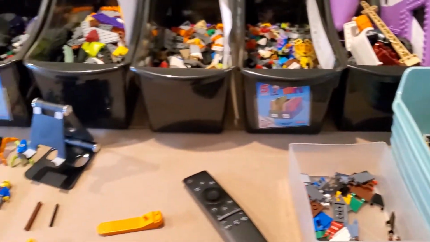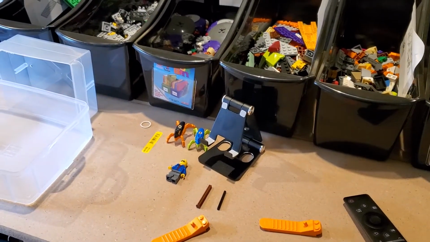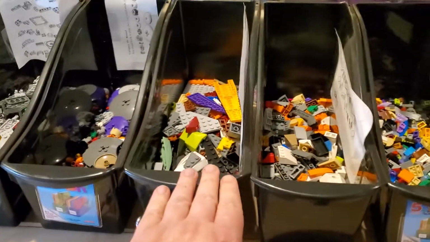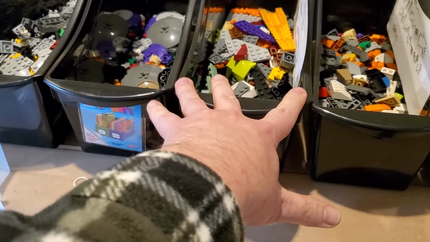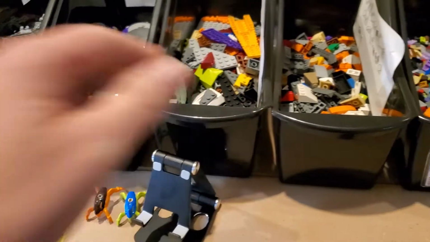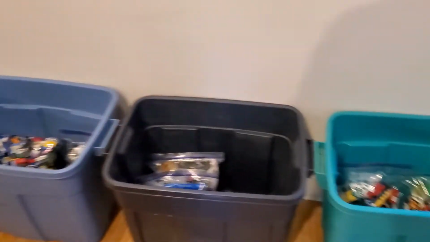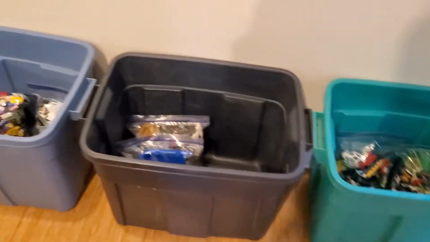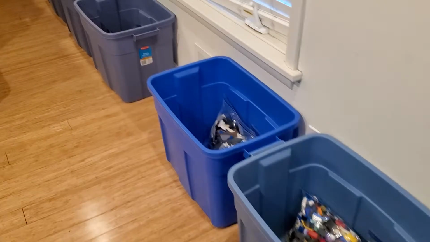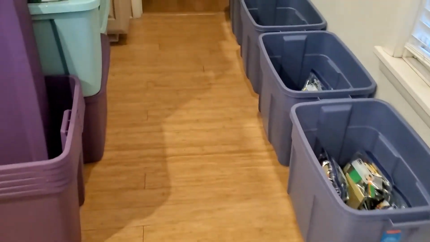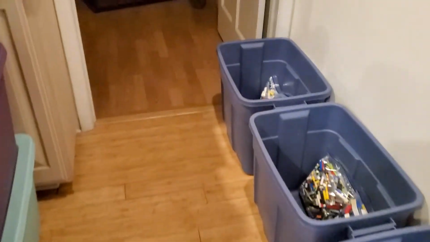Once that's done, it gets poured off into a gallon Ziploc bag, and I found that if I fill up to about this level of the bin, that will pretty much fill a gallon Ziploc bag. So I take those gallon Ziploc bags, and I've just started doing this, I've got these totes over here where I'm putting the gallon Ziploc bags, and they're kind of organized.